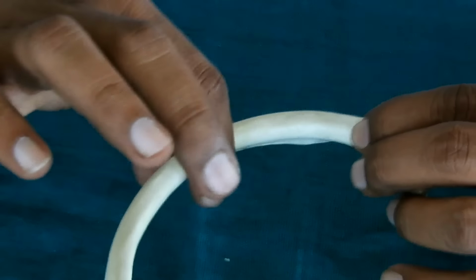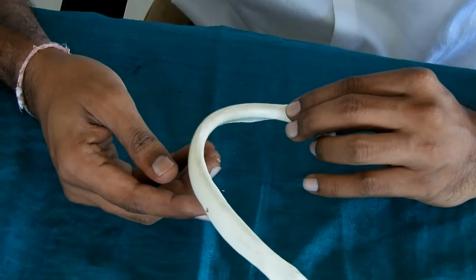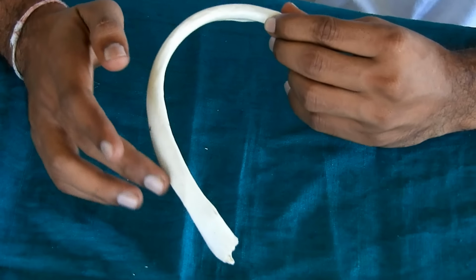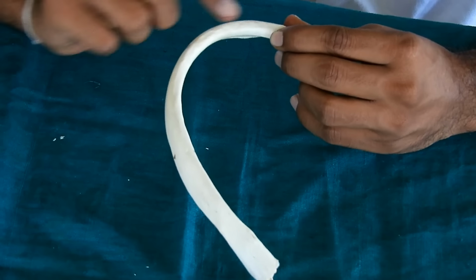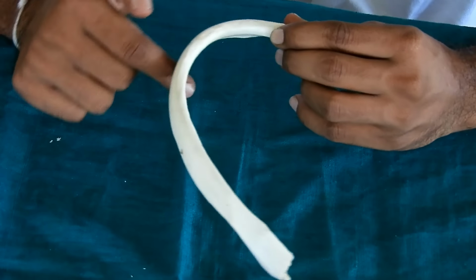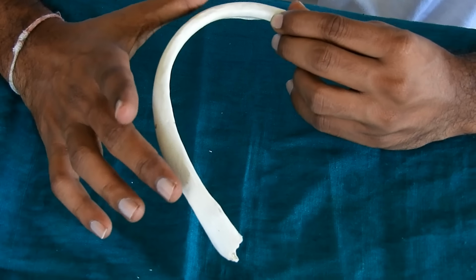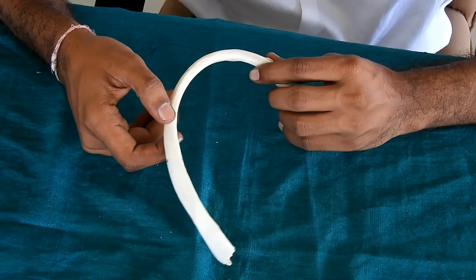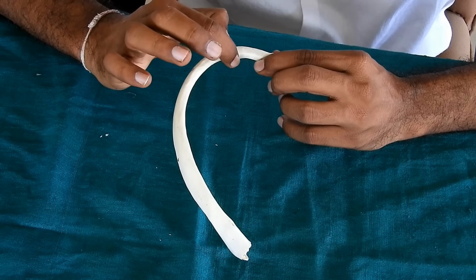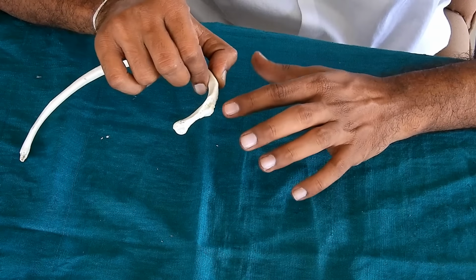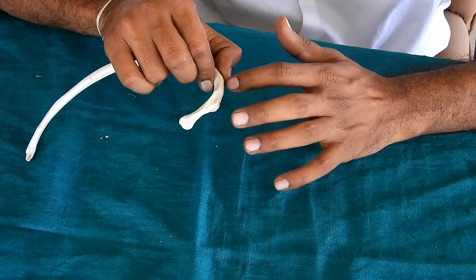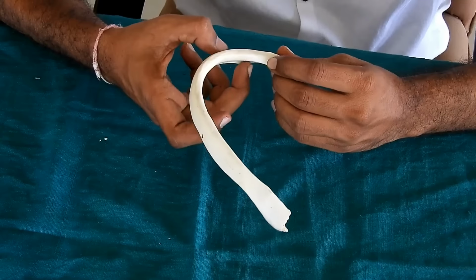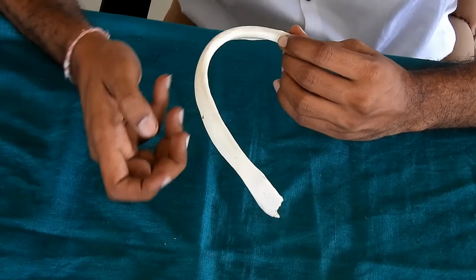Now we move to the shaft. The shaft is flattened from side to side, so it is having outer surface, inner surface, upper border and the lower border. The shaft is having the convexity facing outwards. It is bent at an angle which lies around 5 cm lateral to the tubercle. This is known as the angle of the rib, and from this angle also the shaft is somewhat twisted.